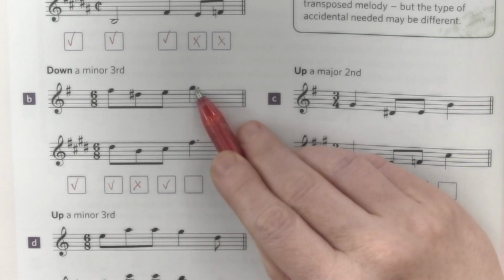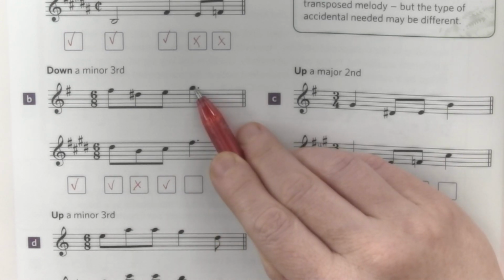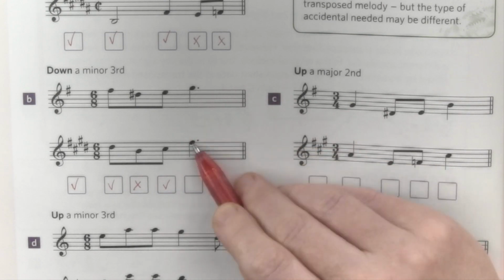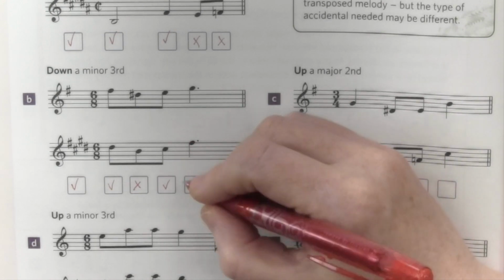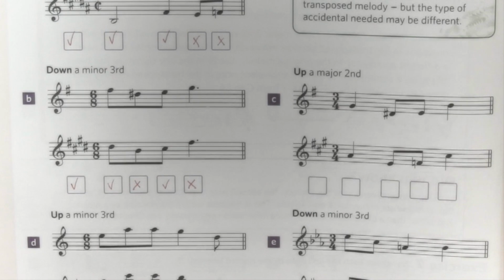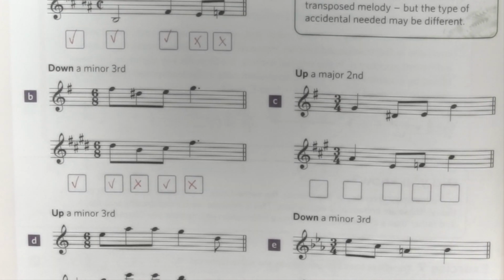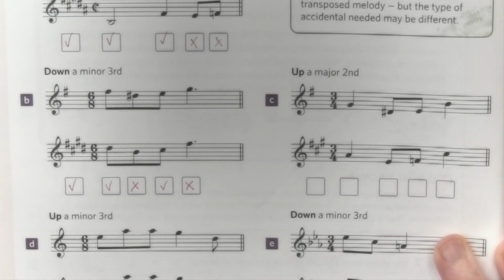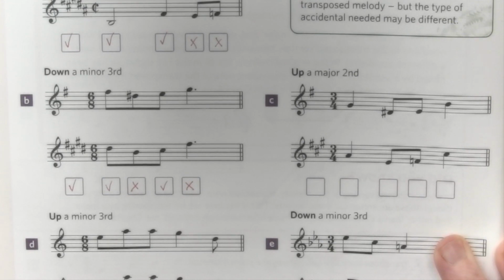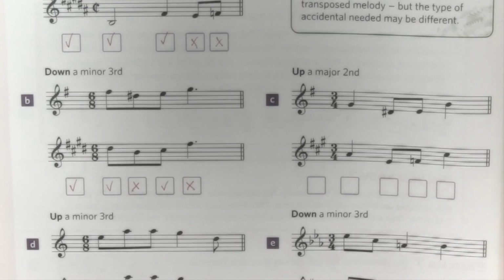And Sol minus 3 semitones can be Fa because this is a second, so no. This is it. Are you happy? Is it clear enough? I hope so, and let me know if not.